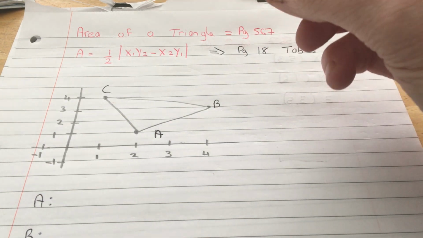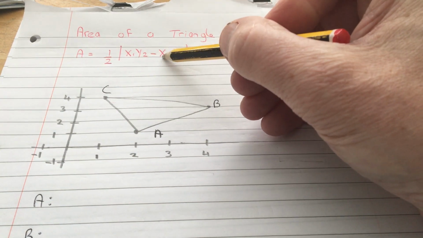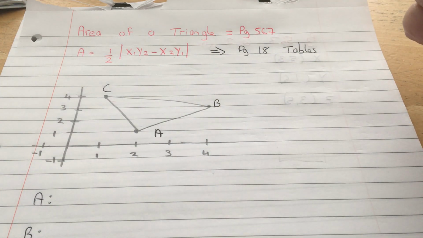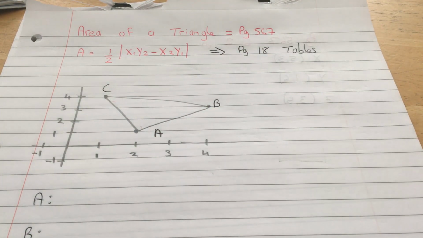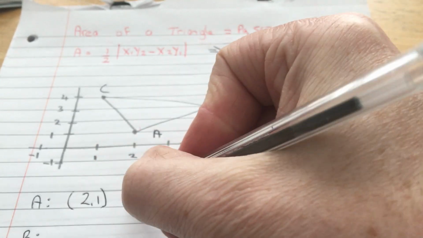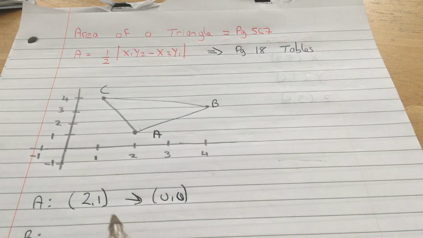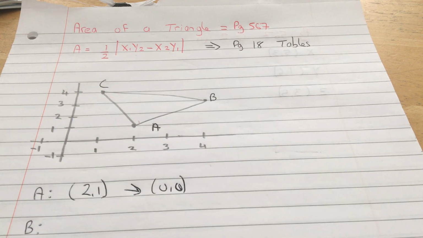You might have noticed fairly quickly that there's only x1, y1, and x2, y2 here, whereas a triangle has 3 points, A, B, and C. So in order to use this formula, we're going to have to move one of the points to 0, 0, and we use a translation to do that. Now, I have the point A, and the point A is 2, 1. If I move that point to 0, 0, what have I done? Well, I've taken away 2 from the x value, and I've taken away 1 from the y value.